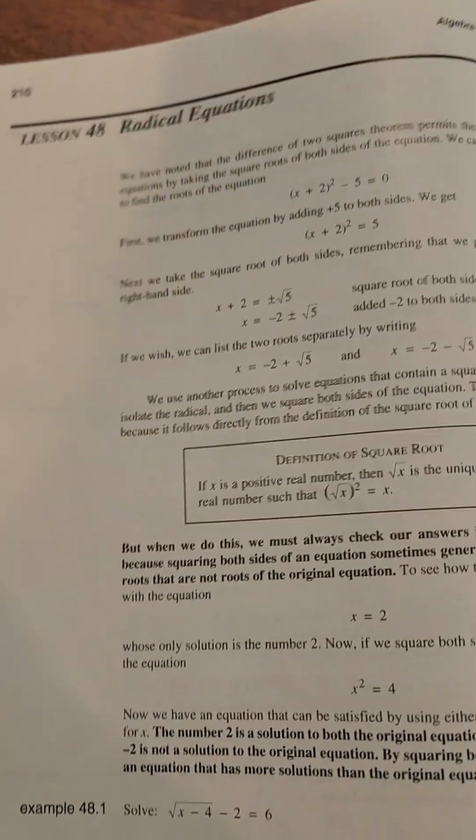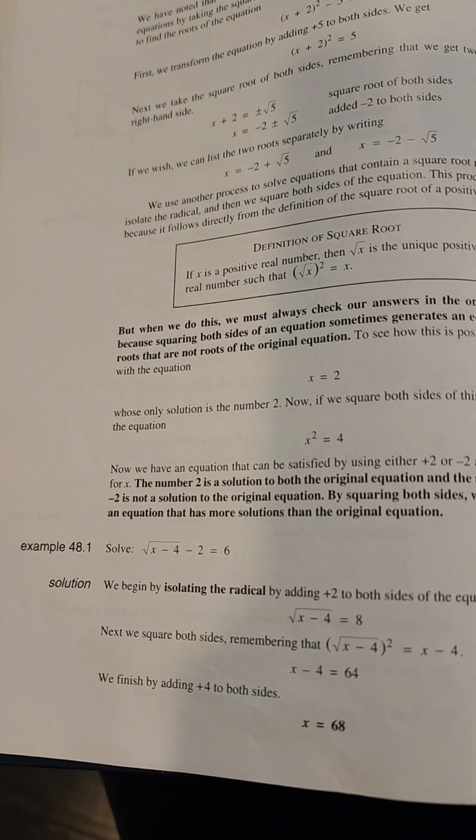We're going to be talking about radical equations, so let me show you how to do a few examples. We've already been working with square roots, and this isn't very difficult. It's just going to be some basic algebra with radicals. So let's take a look at example 1.